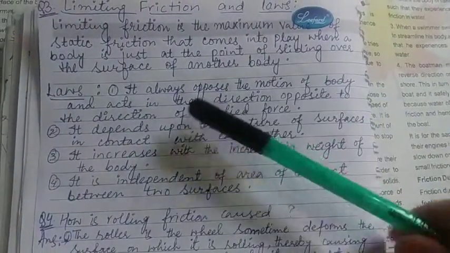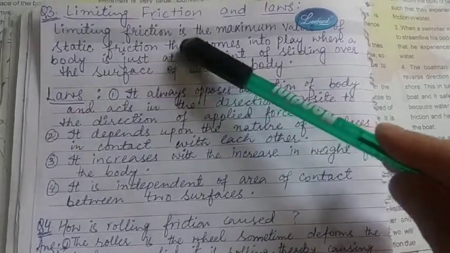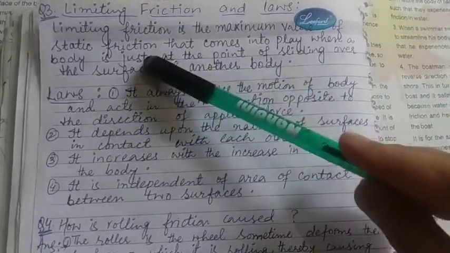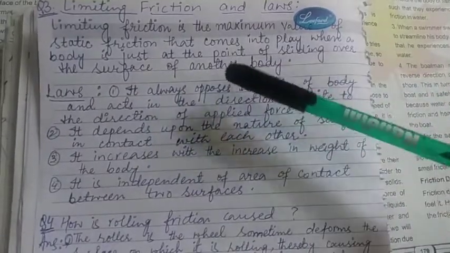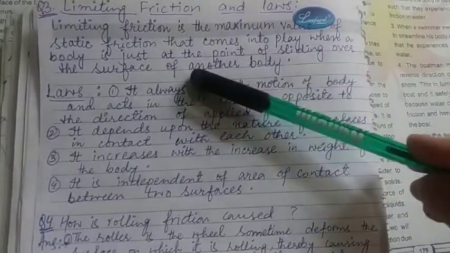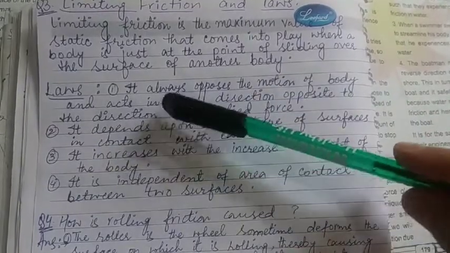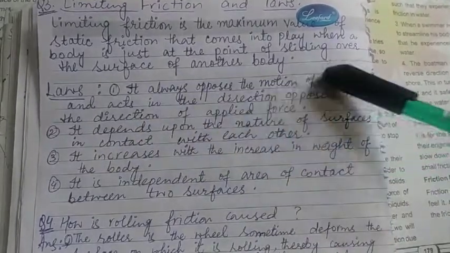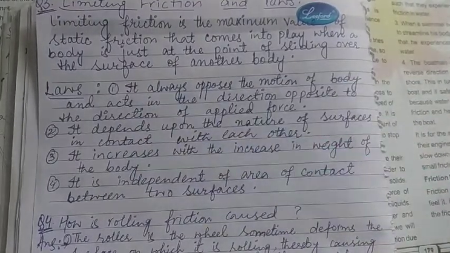Now question number 3 is: what is limiting friction and what are its laws? Limiting friction is the maximum value of the static friction that comes into play when a body is just at the point of sliding over the surface of another body. Now the laws are: first, it always opposes the motion of the body and acts in the direction opposite to the direction of the applied force.